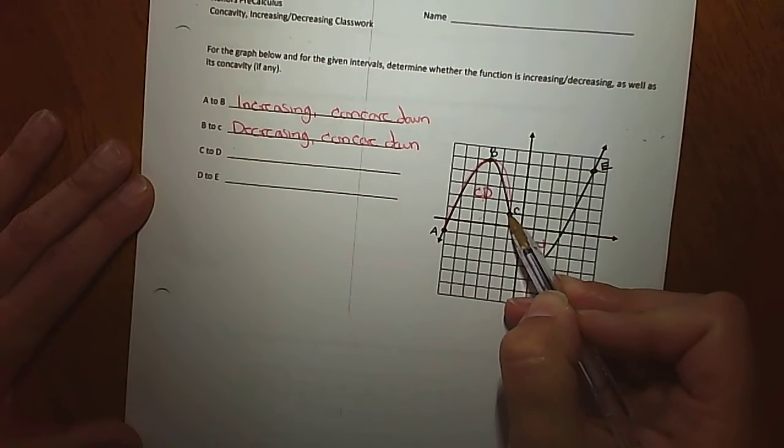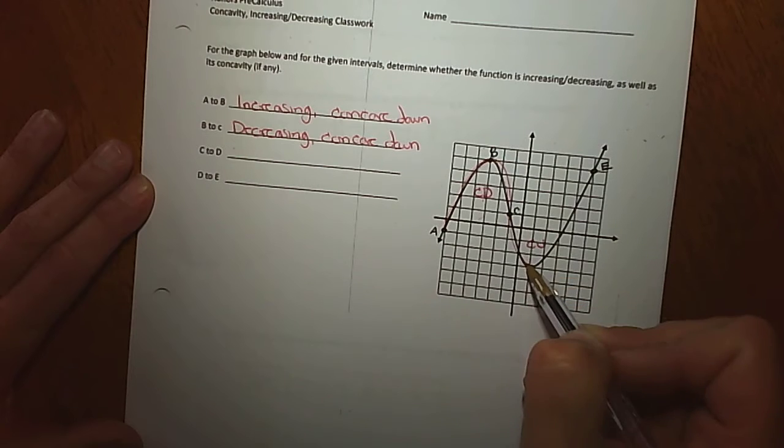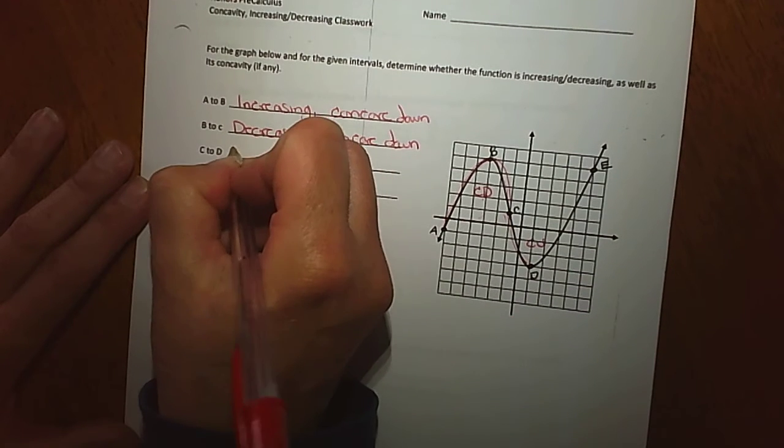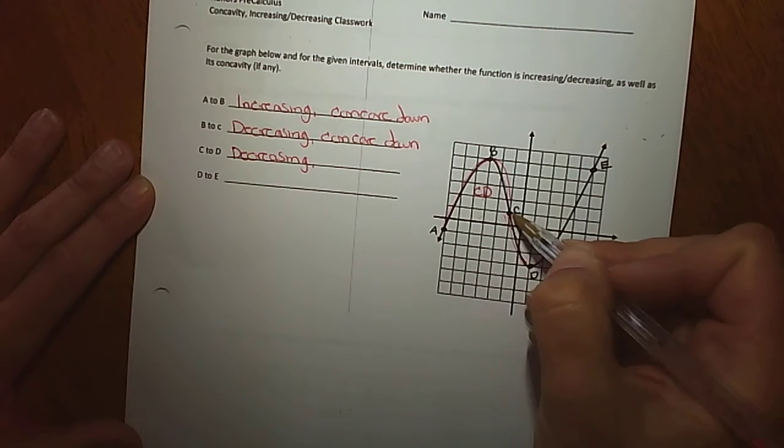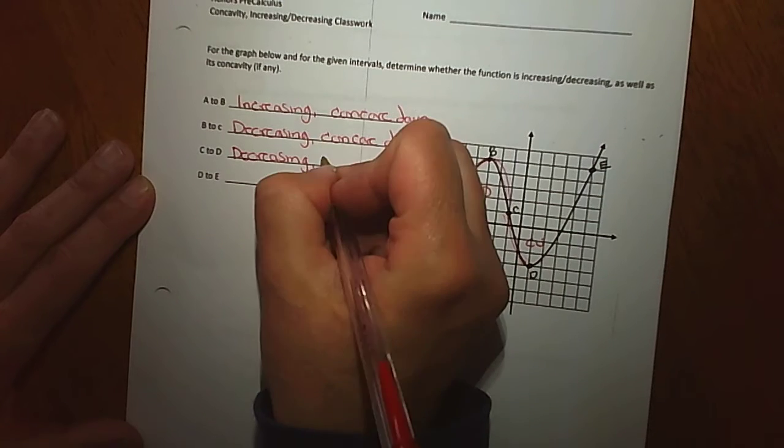Okay, from C to D, we're still going down. The graph is still going down, so it's still decreasing. However, look at the curvature now. It makes a happy face parabola, so that's going to be concave up.